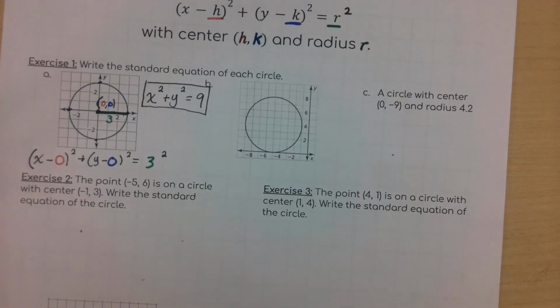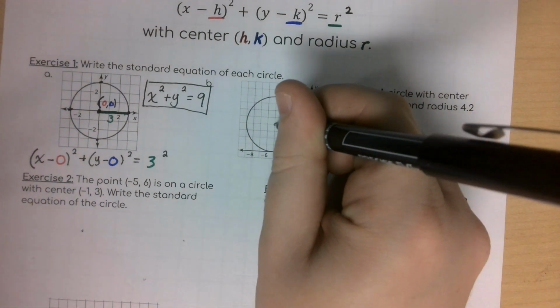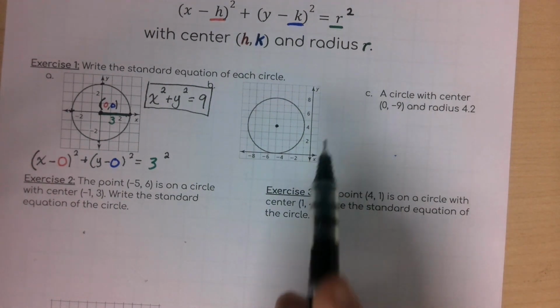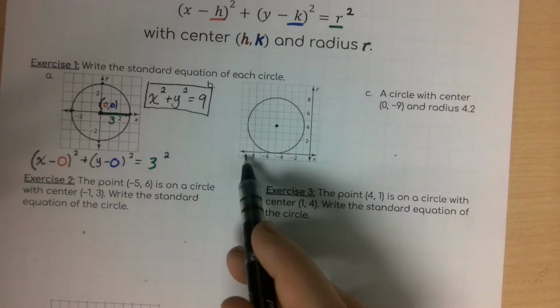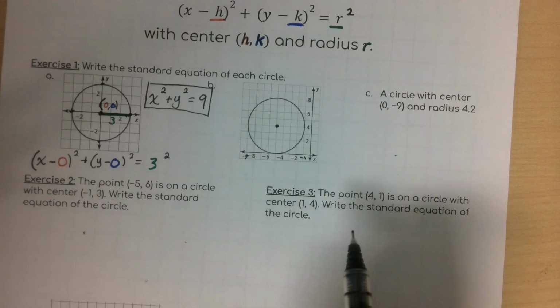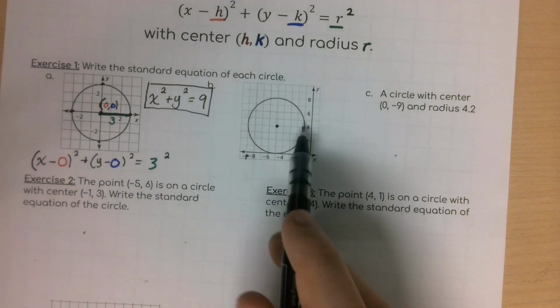How did we do? Let's start by finding the middle of this circle. The middle of the circle is going to be right about here. But if you don't believe me, you can do negative 9 minus negative 1 divided by 2. Because negative 9 and negative 1 are where the furthest parts of the circle are.